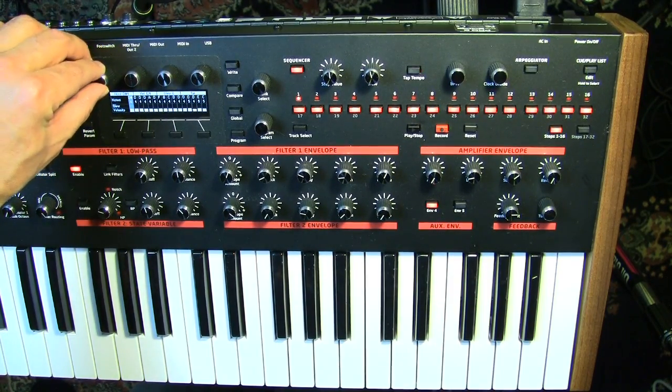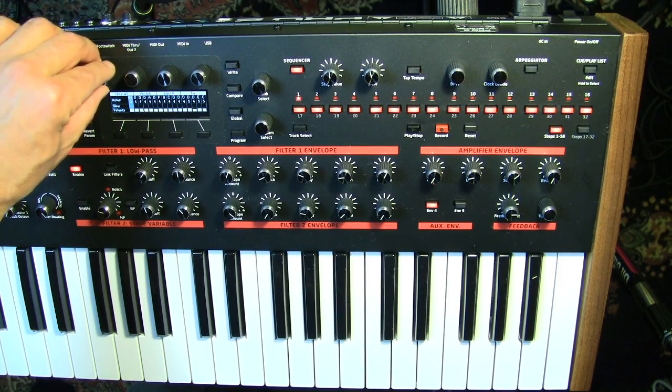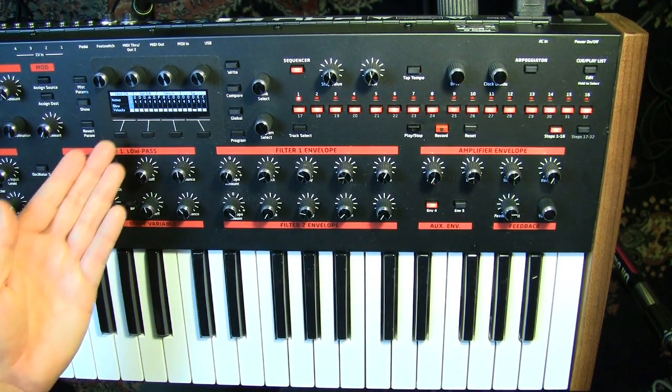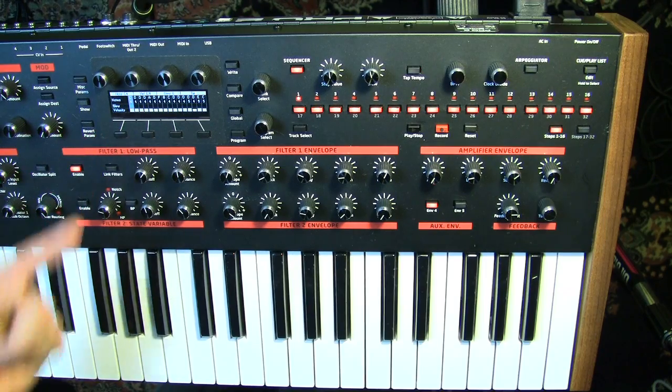I can't remember, was that a C4? We're going to say it's a C4. Yes. Okay. So we can adjust the note. We can also adjust the velocity.